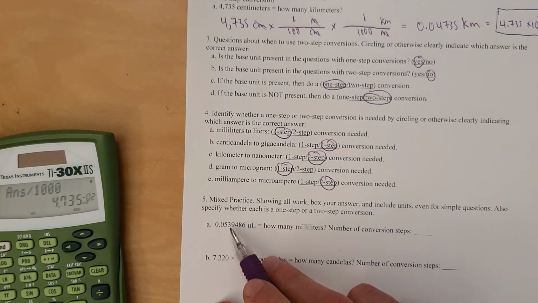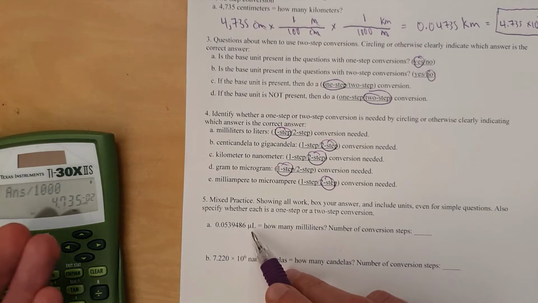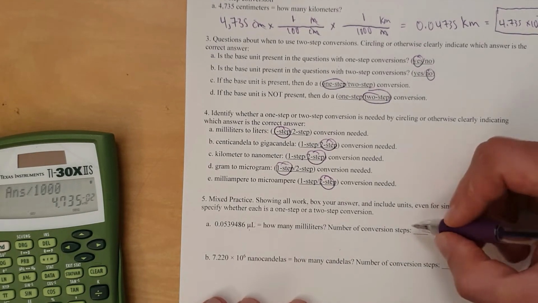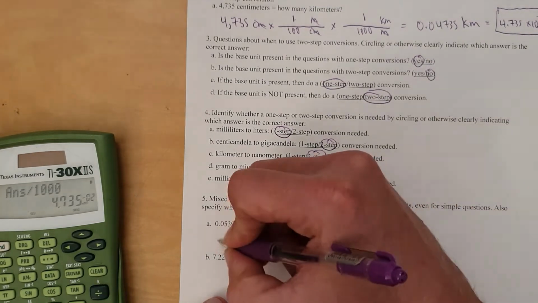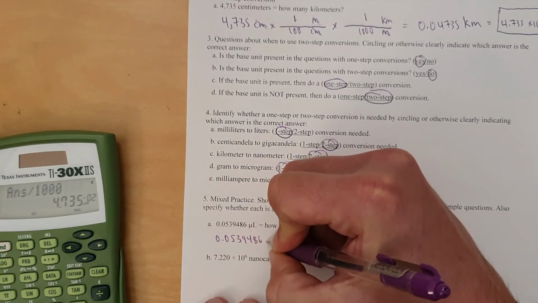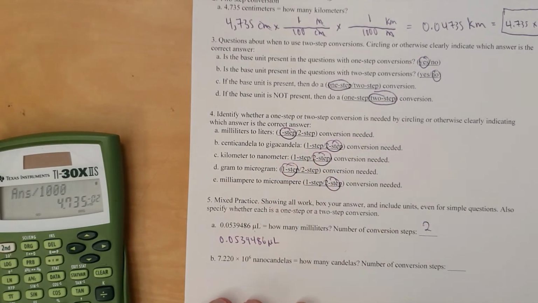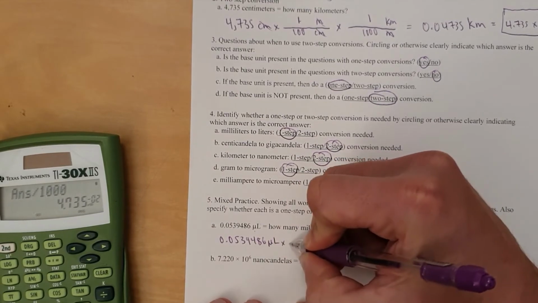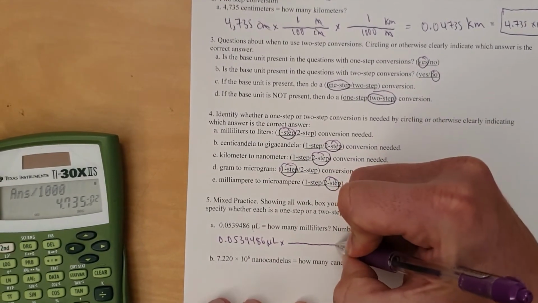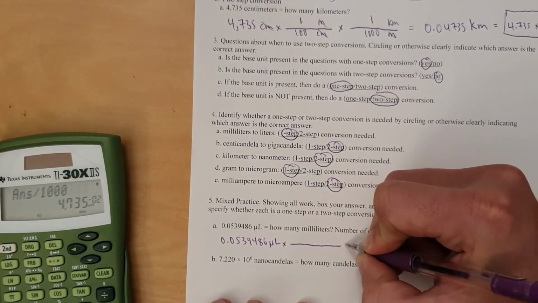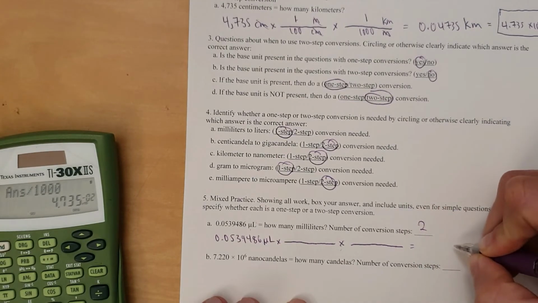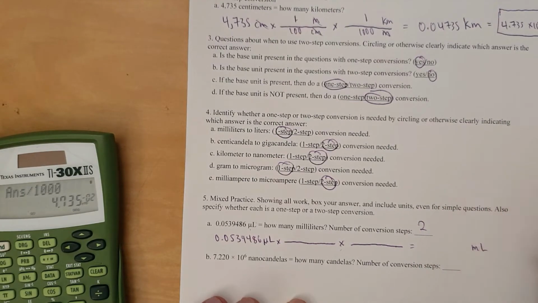So with mixed practice, some of these are going to be single factors, some are two factors. Now let's see, microliters to milliliters, neither one's a base unit. That's a two-step conversion. 0.053946 microliters times one conversion factor, and then times a second conversion factor will equal an answer in milliliters.